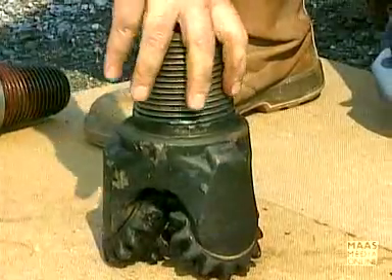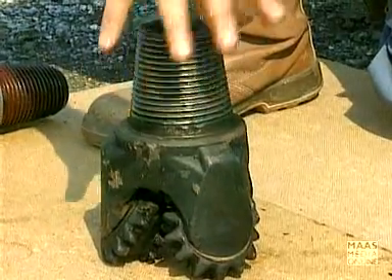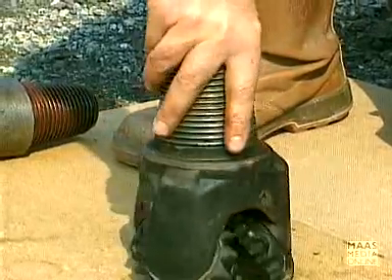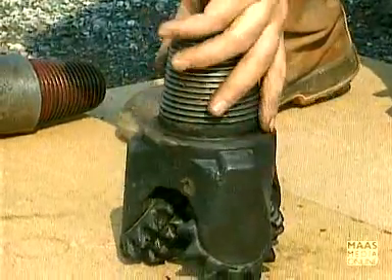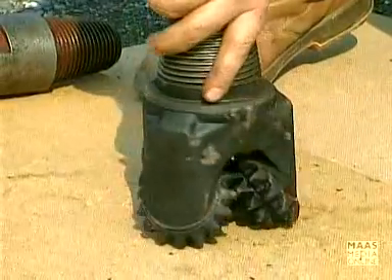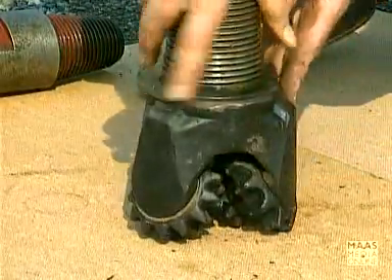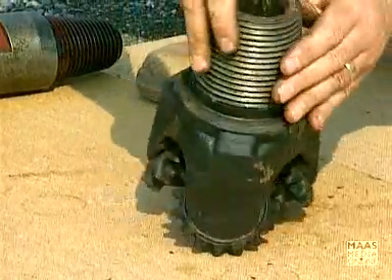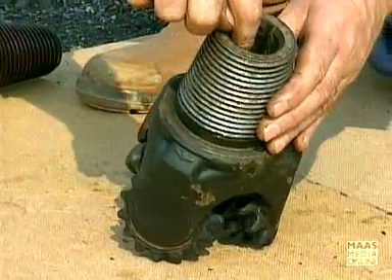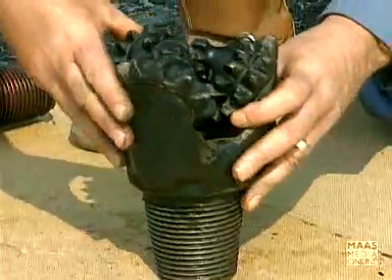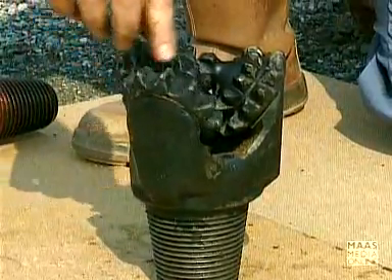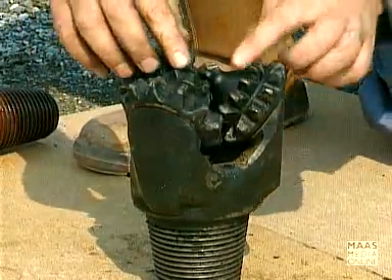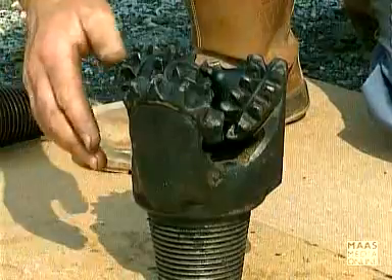This particular bit cuts the rock by a crushing action, rather than the drag bit that tears away at the rock. As the bit is rotated at the bottom of the borehole, you can see these wheels rotate and crush the rock. The flush again is pushed down the centre of the bit, comes out at the bottom here and blasts away at the rollers, moving the cut material around the outside of the bit and up the borehole to the top.